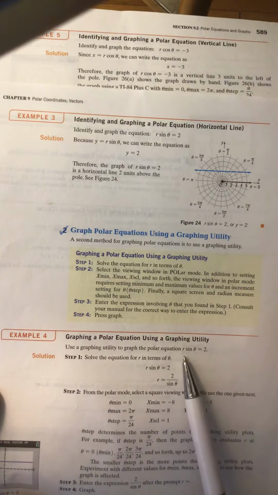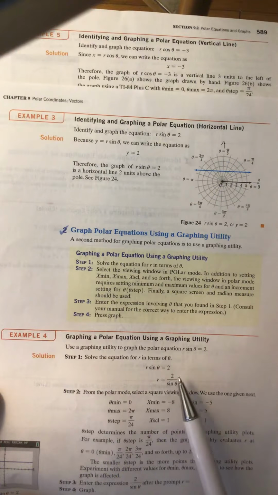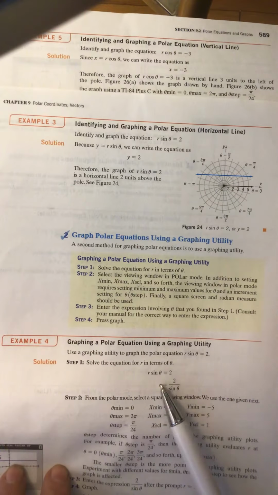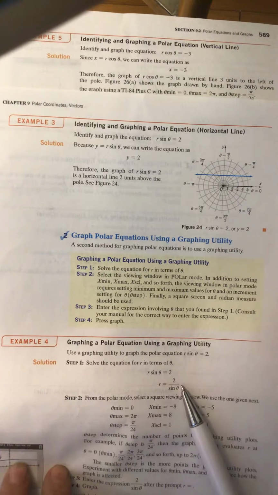So if we had r equals 2 over the sine of theta, we put in polar form, 2 over the sine of theta.